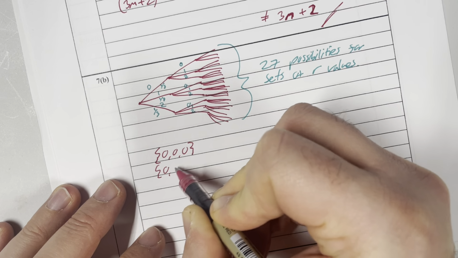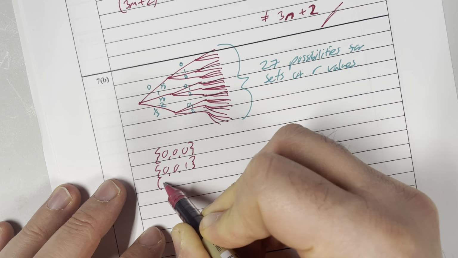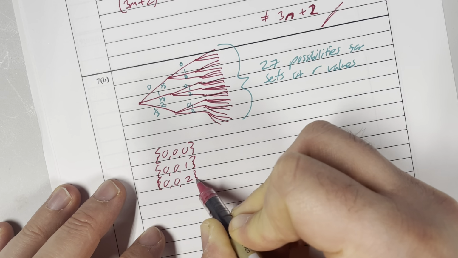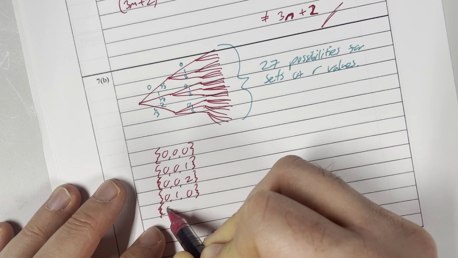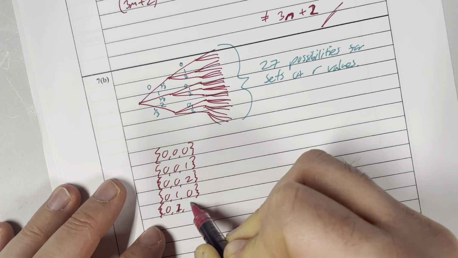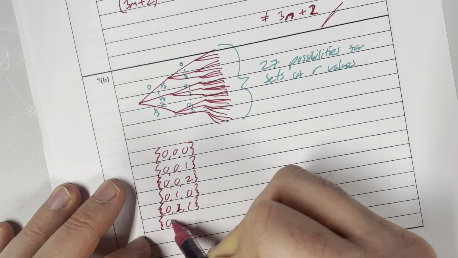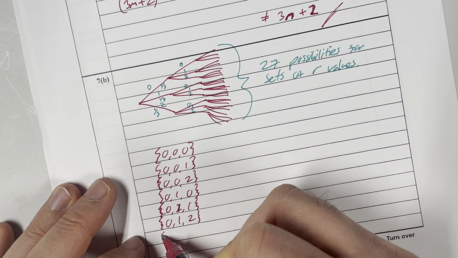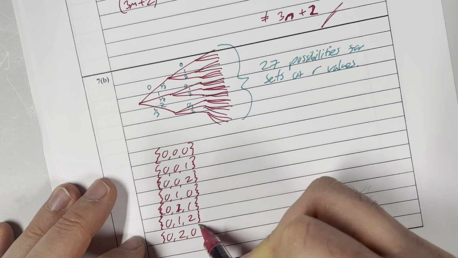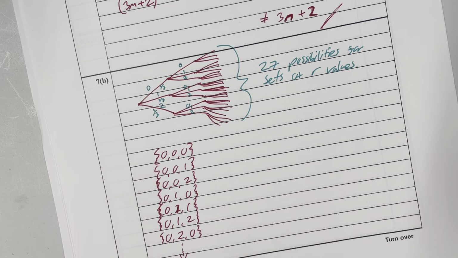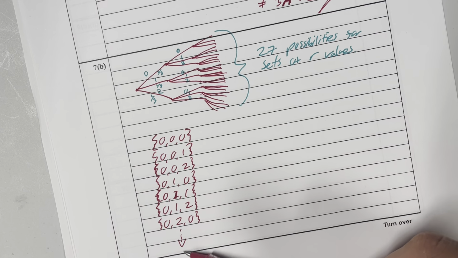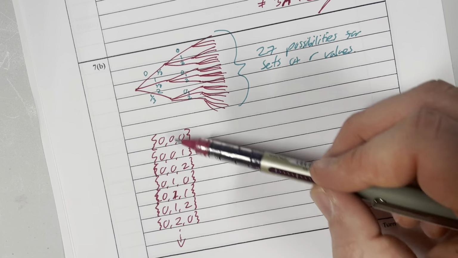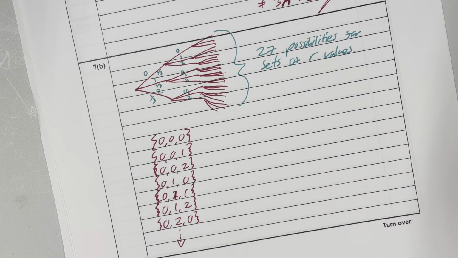But I might choose 0, 0, 1, or 0, 0, 2, or 0, 1, 0, or 0, 2, 0, 1, 1, or 0, 1, 2, and so on. There are 27 of these sets: the first r value, the second r value, the third r value. How many of those will sum to a multiple of 3?